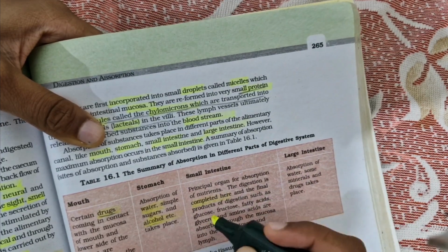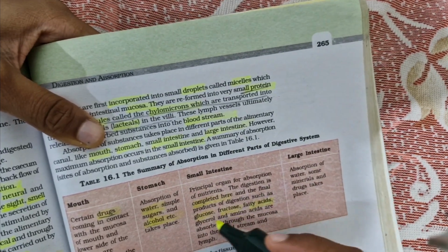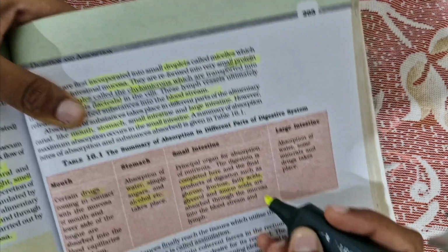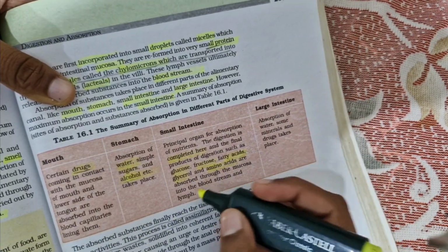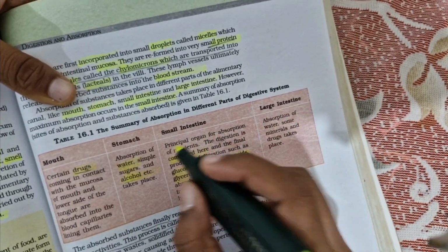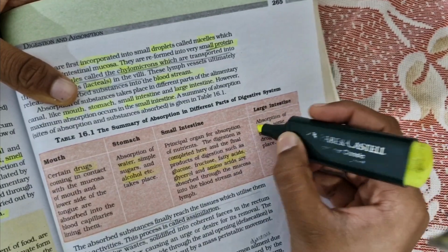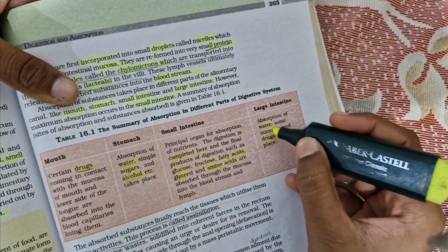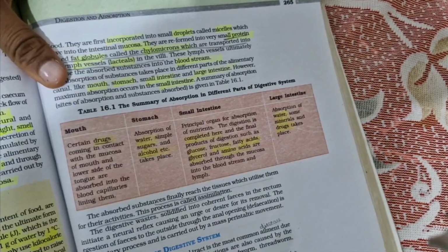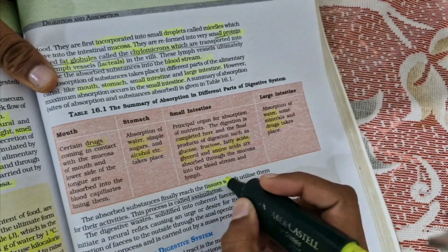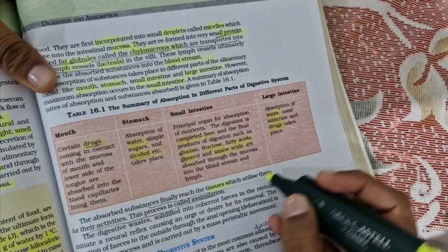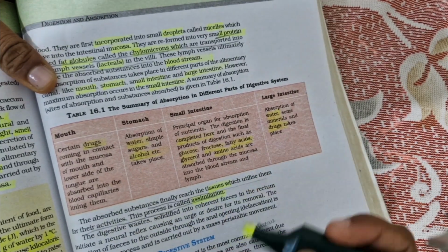The final products such as glucose, fructose, fatty acids, glycerol and amino acids are absorbed through the mucosa into the bloodstream and into the lymph. Most of the substances are absorbed in the small intestine. In the large intestine, only water, certain drugs and minerals are absorbed. The absorbed substances finally reach the tissues. From the blood they reach the tissues and are utilized for further activities. This process is known as assimilation.